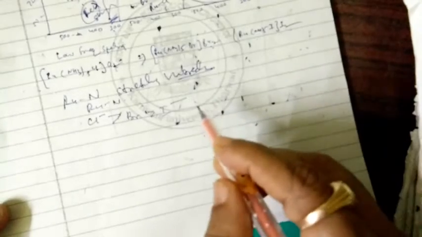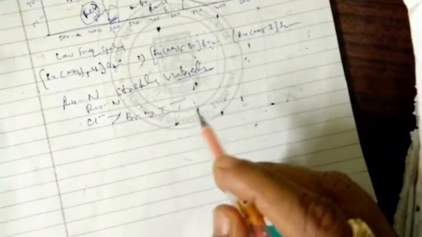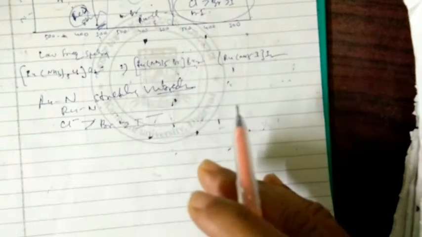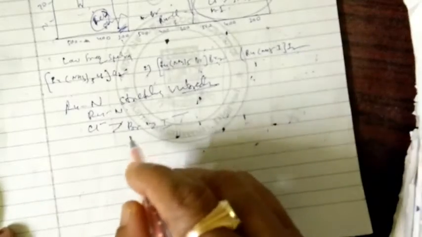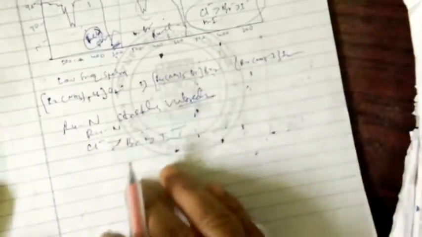This is how it is possible to present and assign the vibrations in the particular regions of these complexes. This is how we can explain the amine complexes, and how IR spectroscopy helps in identifying how the spectra differ.